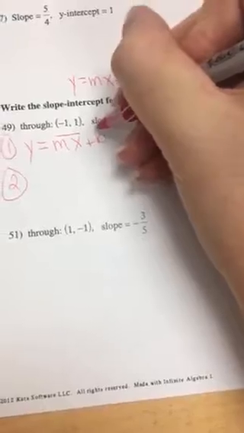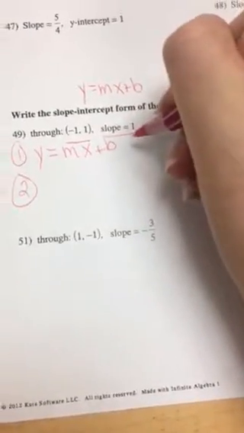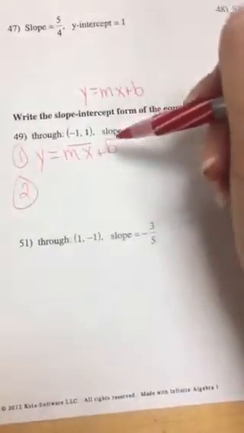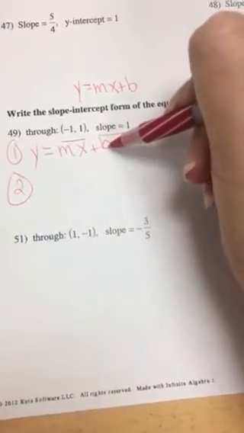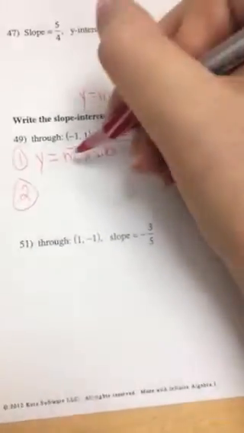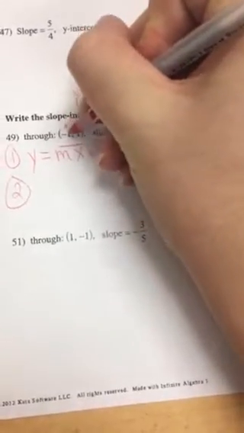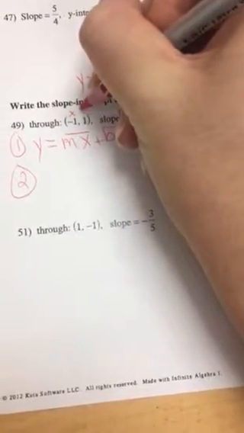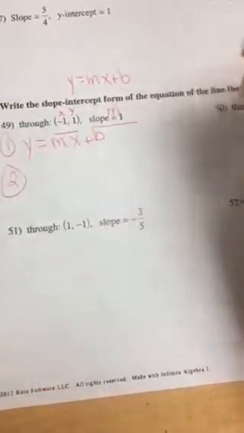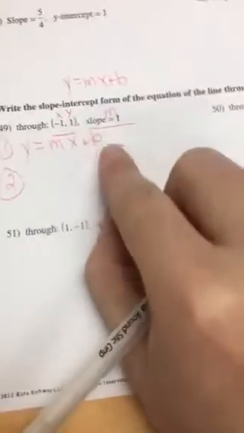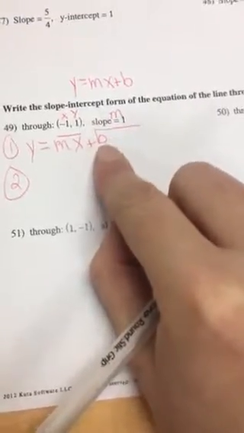Step 2, you're going to use this information to solve for b. So I'm looking for my y-intercept. I know my slope, and then I'm given an x value and a y value. I'm going to use all this information to solve for b.